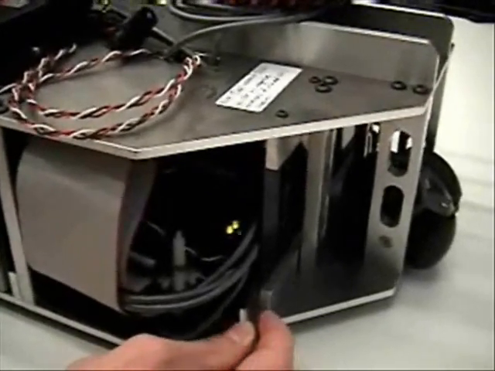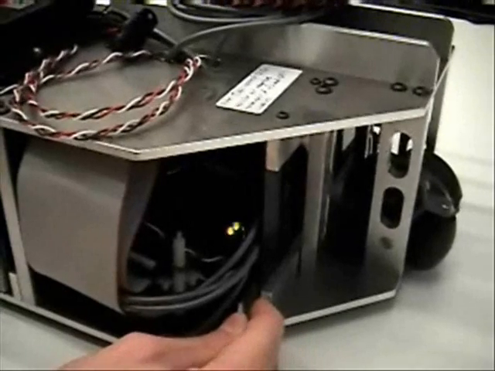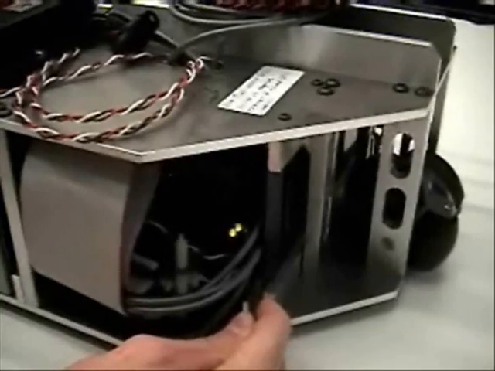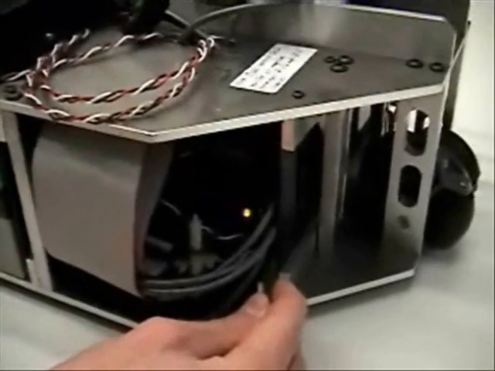Okay, when resetting the encoders, we have to push a button on the encoder card, which is the bottom card here. The button is right behind the blinking green light. So basically I'm just going to use a non-conductive item such as a pencil because I can't reach my finger in there. The button's right back here, and I'm going to push the button right now. See, the green light flashes very rapidly, indicating that the encoders are actually reset.